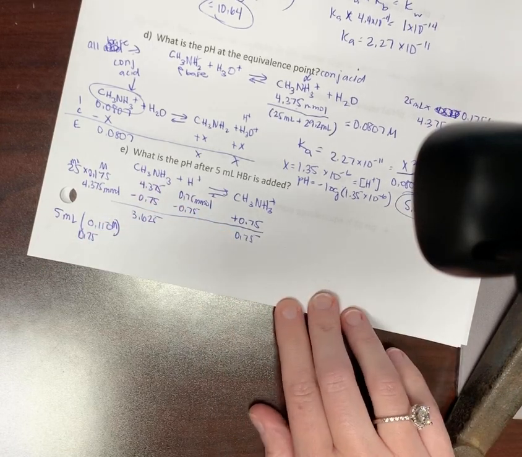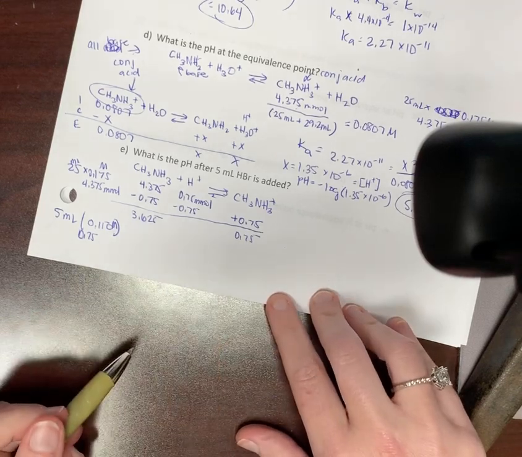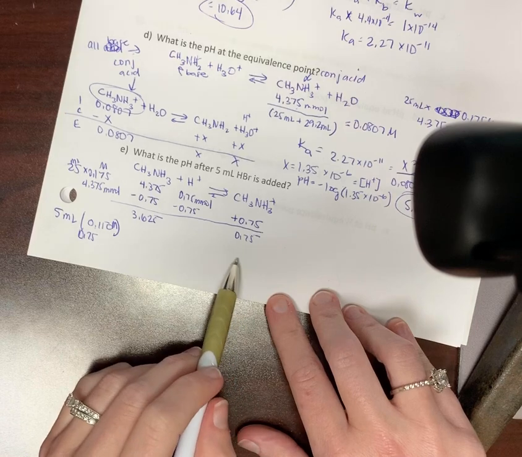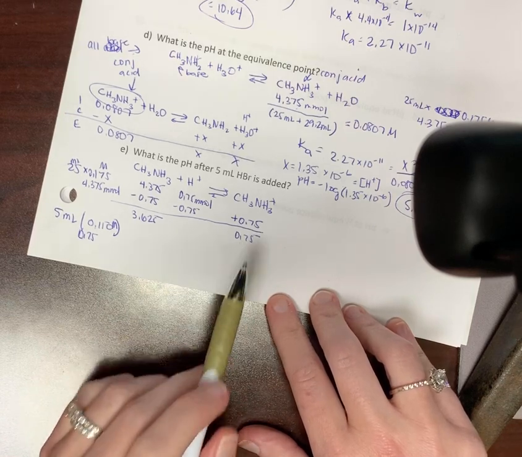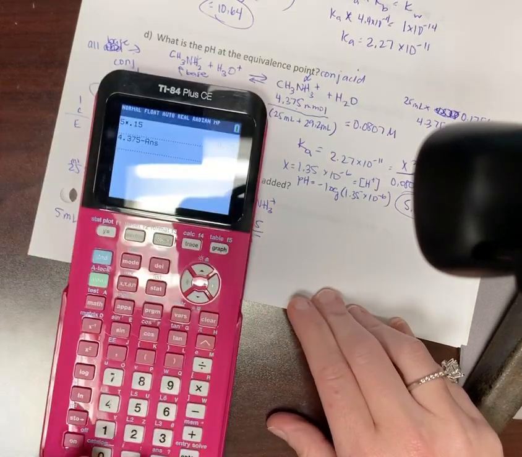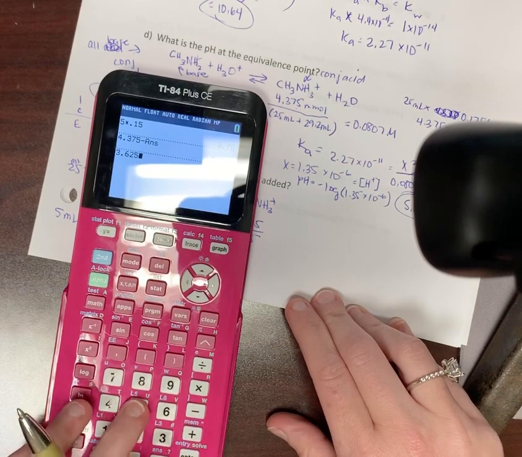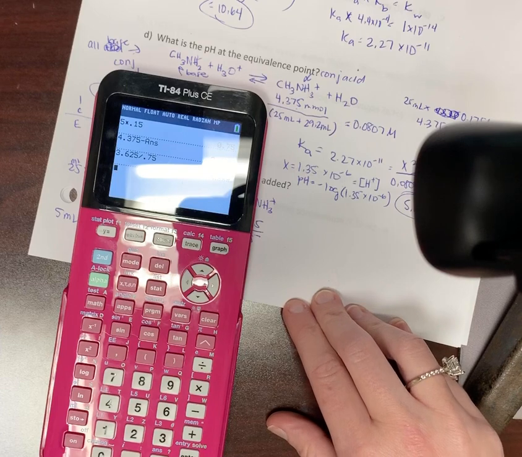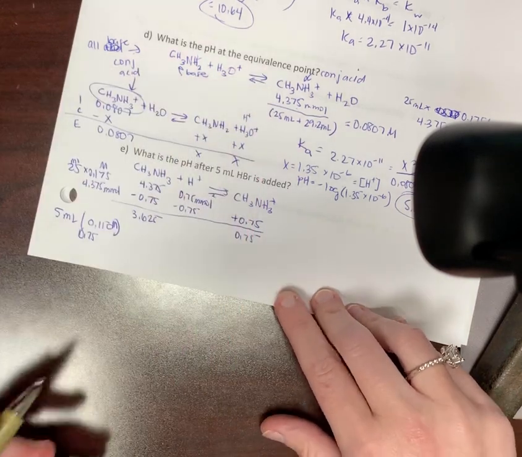Now do a quick ratio here. Does it fall between 0.1 and 10? Yes. 3.625 divided by 0.75. It is between 0.1 and 10, so we can use Henderson-Hasselbalch.